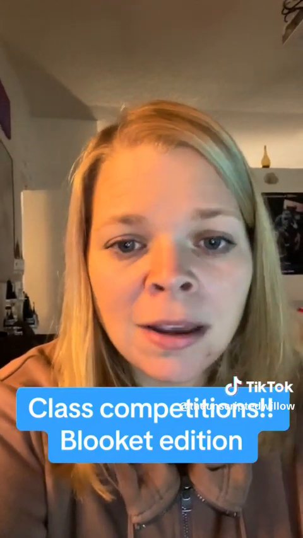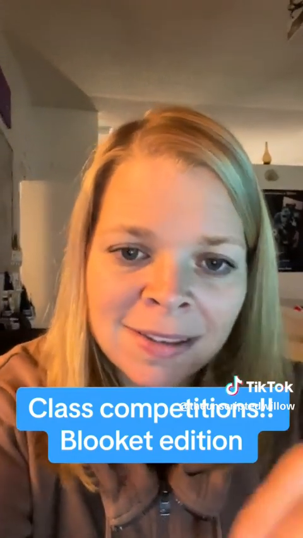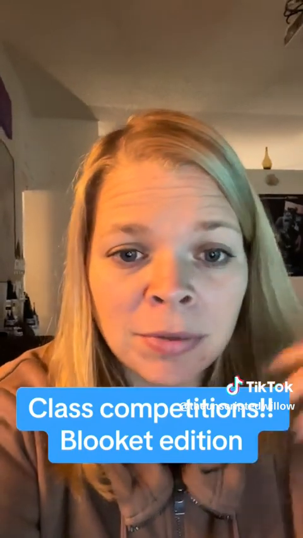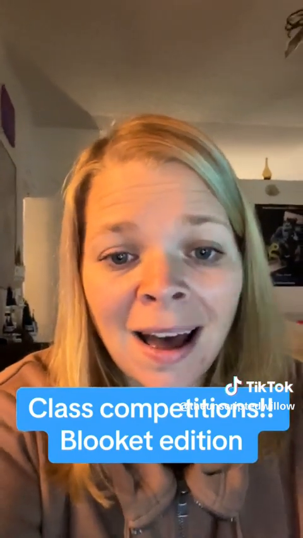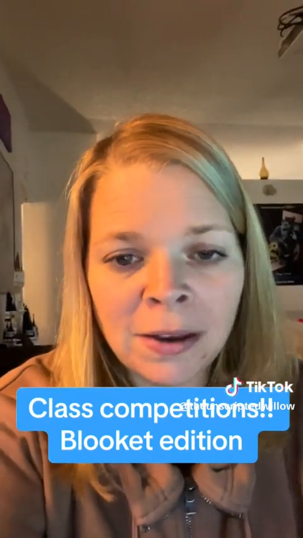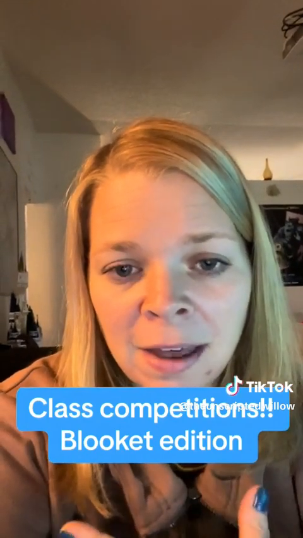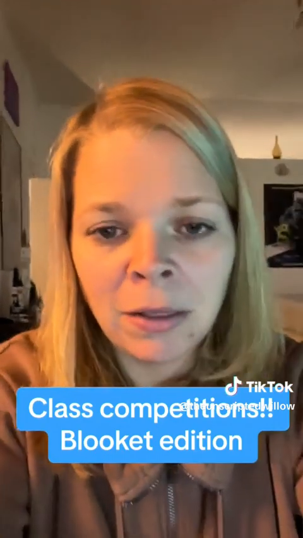You can still even create your own Blookets. You can search for Blookets that exist and use Blookets that teachers have made. I tend to make my own Blookets just because it's content. I want to cater it to the content that I teach in my class.